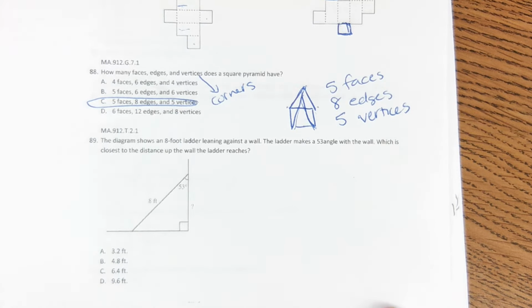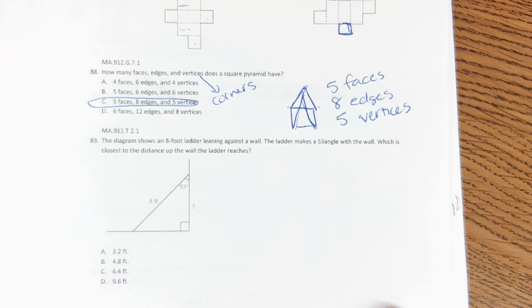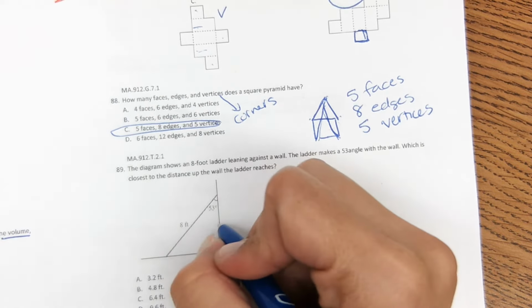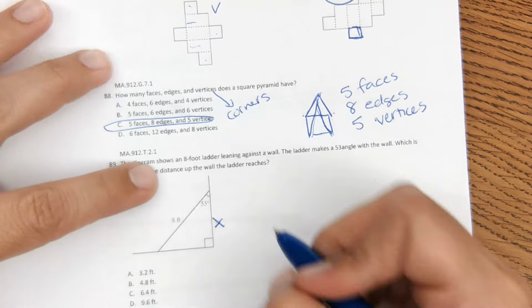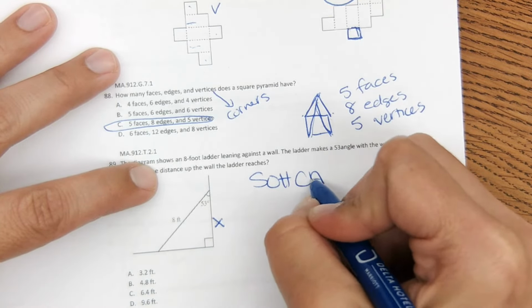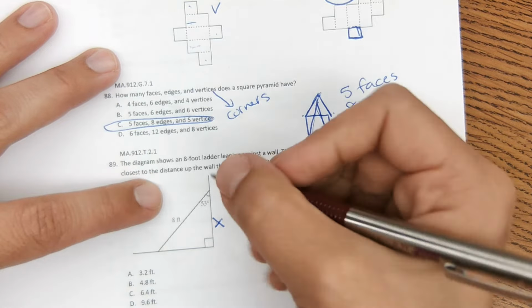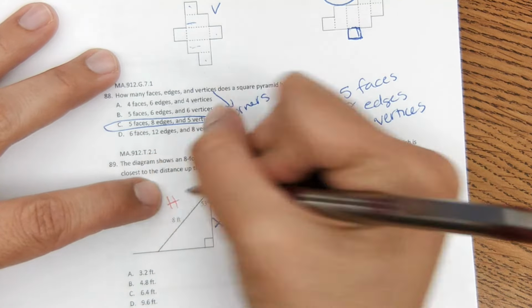89. The diagram shows an 8-foot ladder leaning against the wall. The ladder makes a 53-degree angle with the wall, which is closest to the distance up the wall the ladder reaches. So it shows what they want us to solve for right here. We're going to use SOHCAHTOA. So from this angle, I have adjacent and hypotenuse.